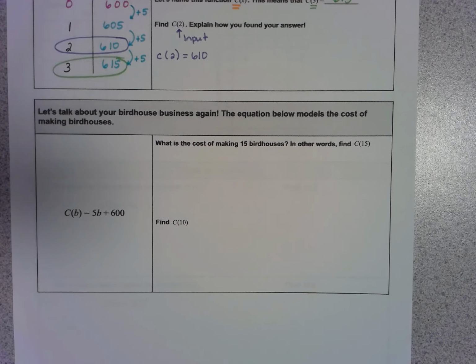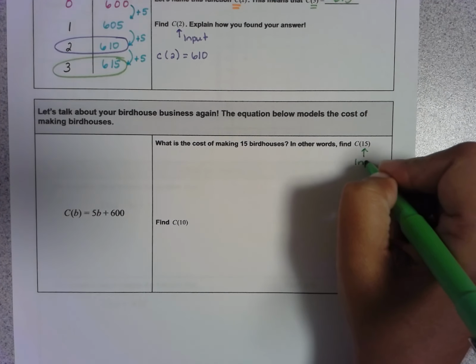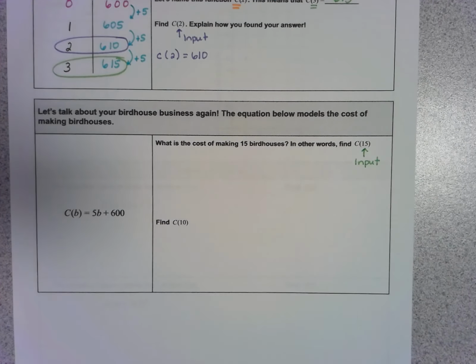This equation models the cost of making birdhouses. So what is the cost of making 15 birdhouses? In other words, find C of 15. Well, if I've got an equation, then rather than turning this into a table or a graph, it is possible to find C of 15 just using the equation. Once again, it's important to know that we want the input in our equation to be 15.